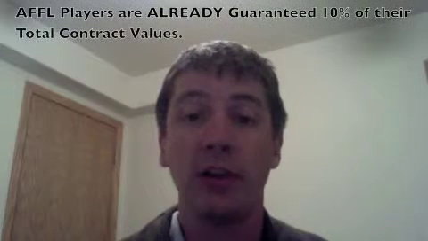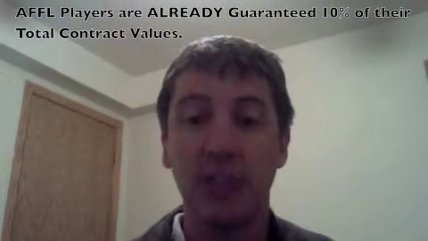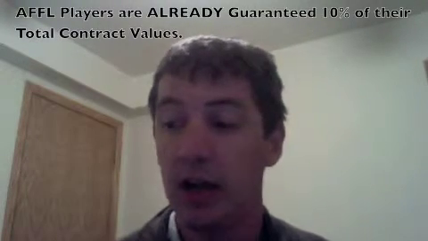In recent discussions, some owners have talked about, well, why don't we guarantee portions of a player's contract? Well, our SPs already do that. In this system, the SP is 10% of the total contract value. So our players automatically get a guarantee of 10% as their signing bonus. Again, we don't pay the players, we pay the league, so that's why it just goes into our salary cap now.